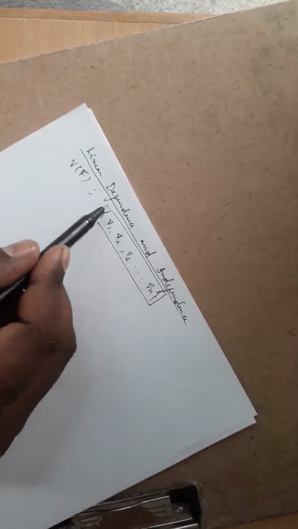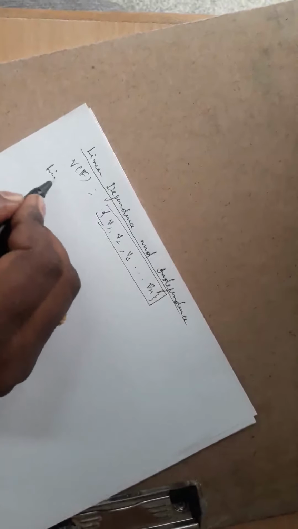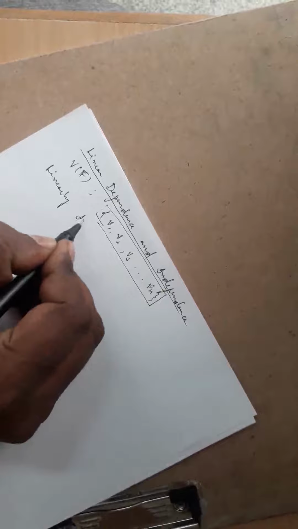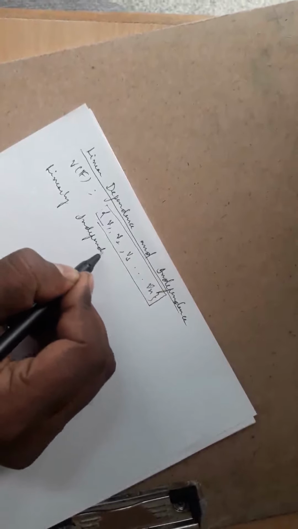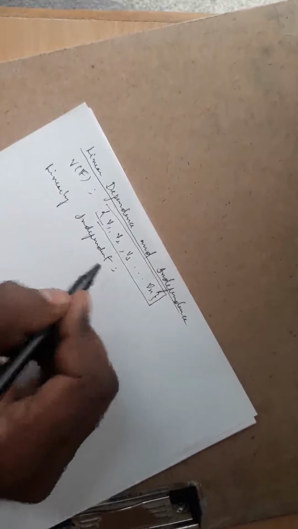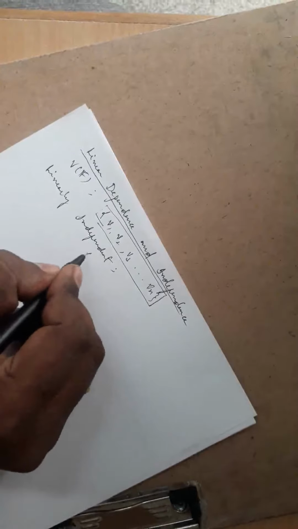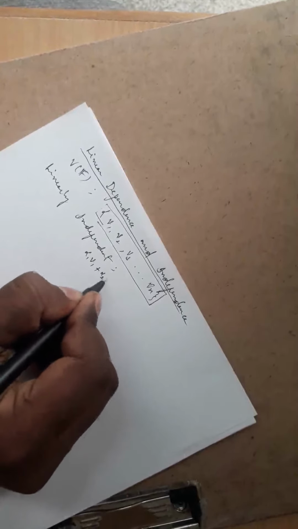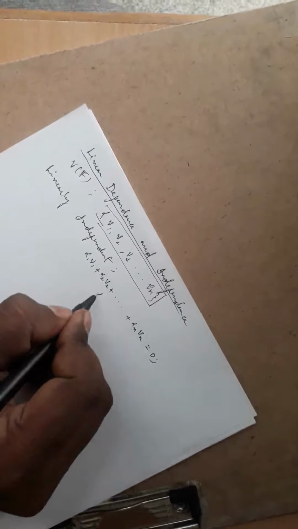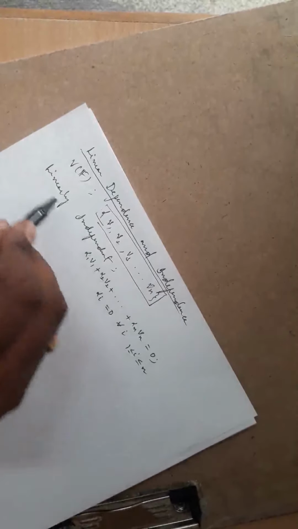These vectors are said to be linearly independent if I consider the linear combination of this, then all the scalars must be 0, where i runs from 1 to n. If all the scalars are 0, then we say that it is linearly independent.